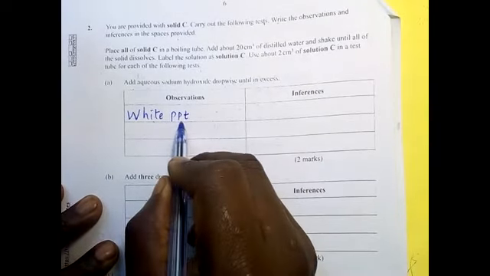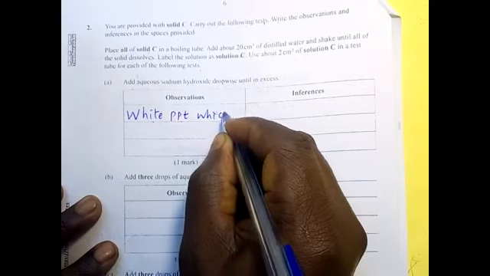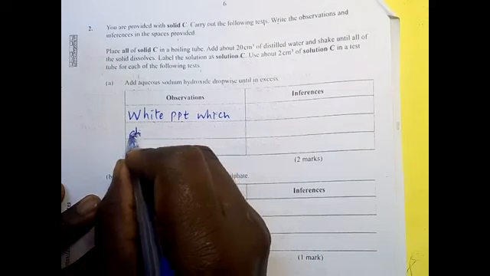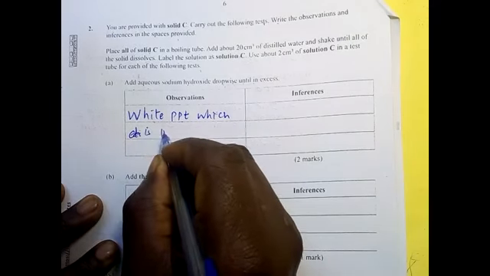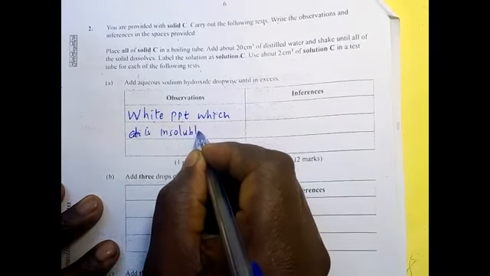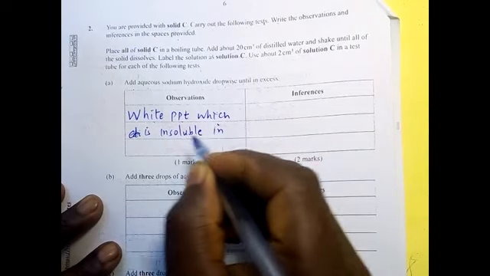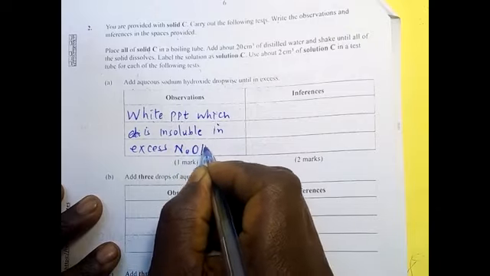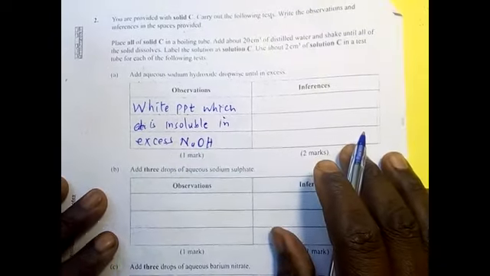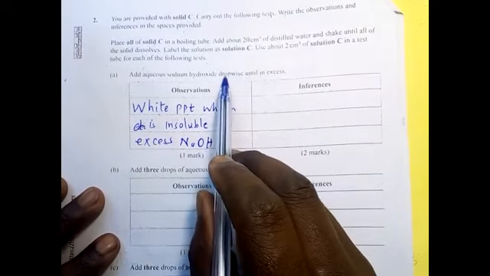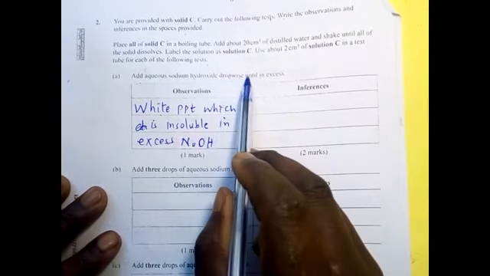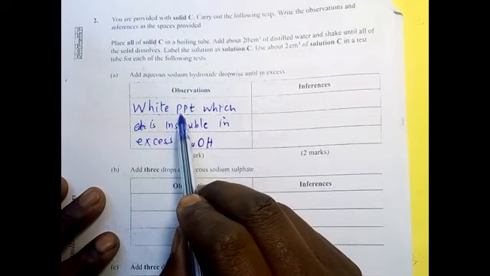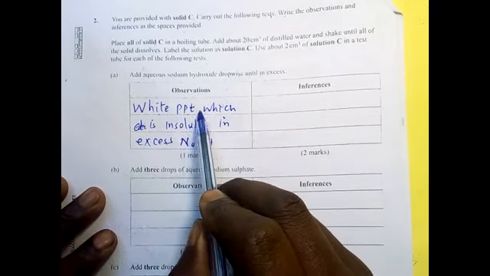It is insoluble; it does not dissolve in excess sodium hydroxide. So this is the expectation. Whenever you are asked to add sodium hydroxide dropwise and then in excess, first use 2 drops, make the observation, and then add in excess and make the observation.